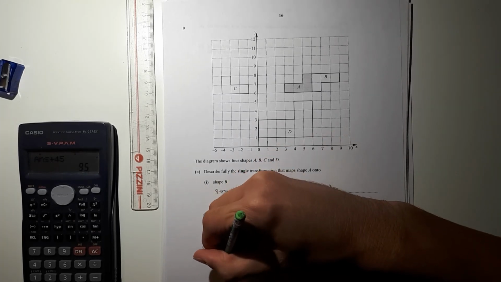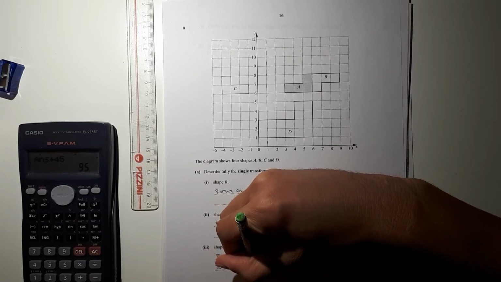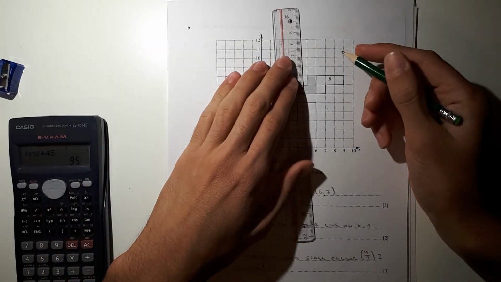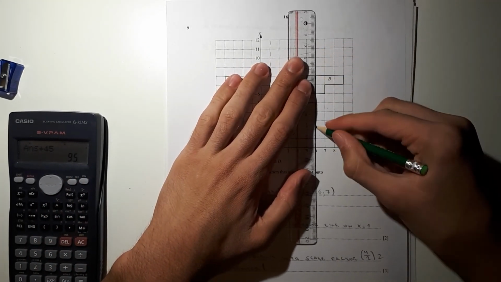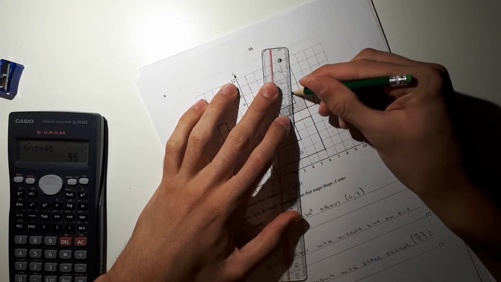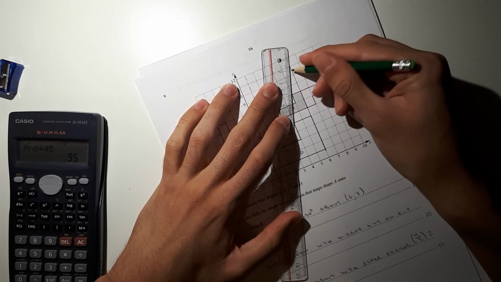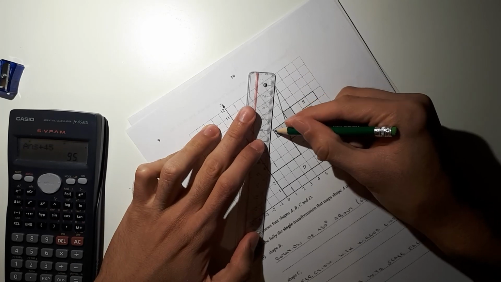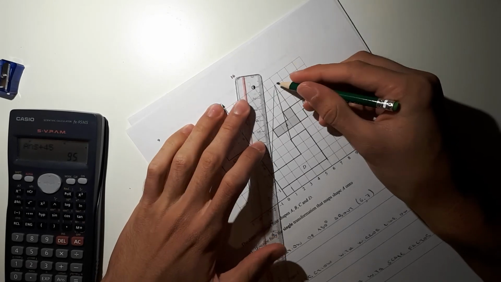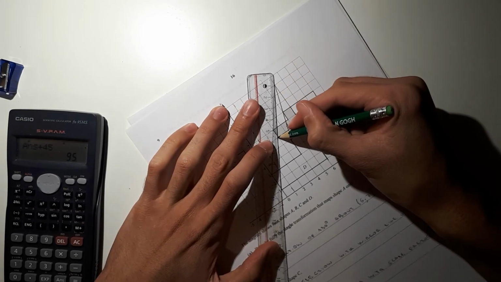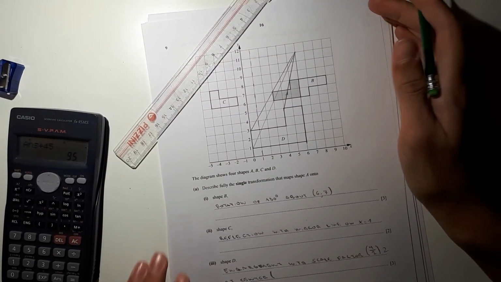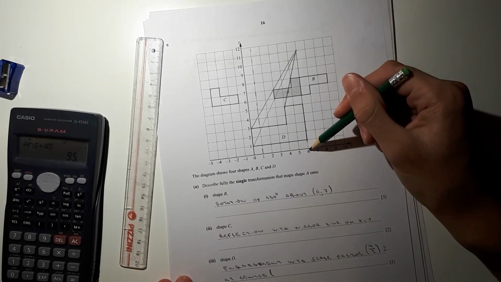Center. We have to say the center, and the center is easy to find. We have to continue the lines as this, so this line and this line, we have to extend them. Over here, this line and this one would be this one. This line and this line and this line would be here. And we can see that the center of enlargement was (6, 11).